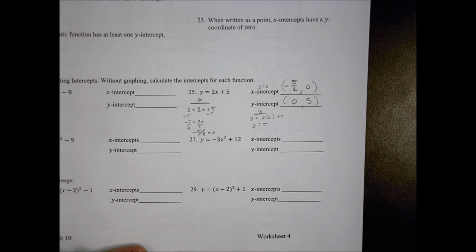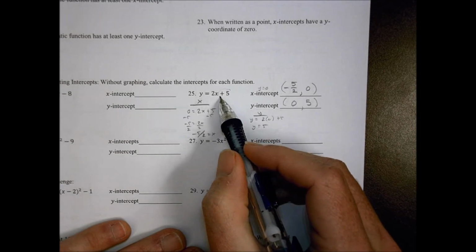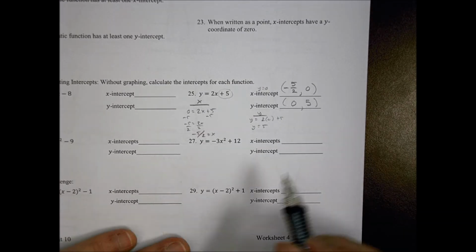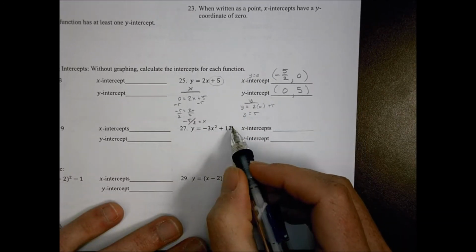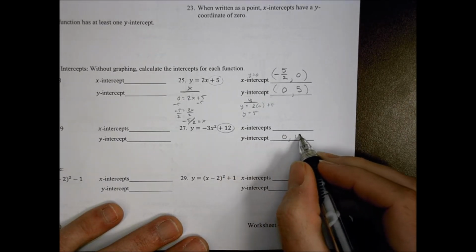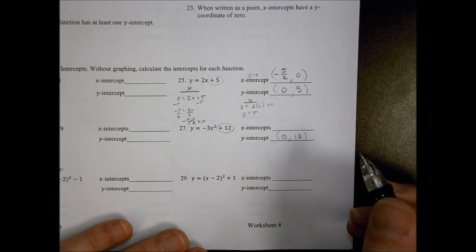Now, you also can kind of tell real quick here that the y-intercept is going to be that c value, isn't it? It's a little bit easier to look at the y value, right? So when I look at number 27, for example, what's the y-intercept? It's going to be 0, 12. That's not too bad, is it? Okay, so that works out pretty nicely there.